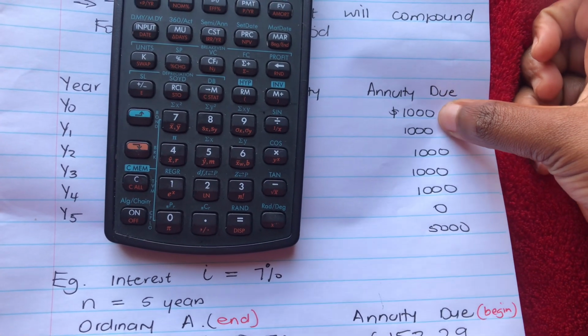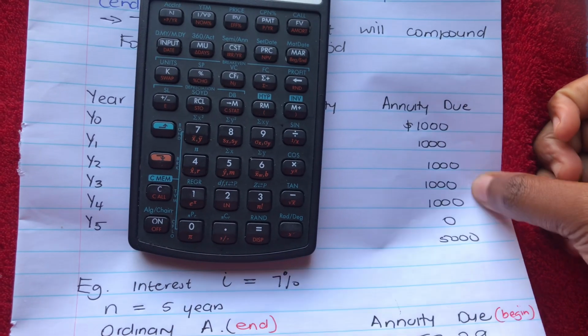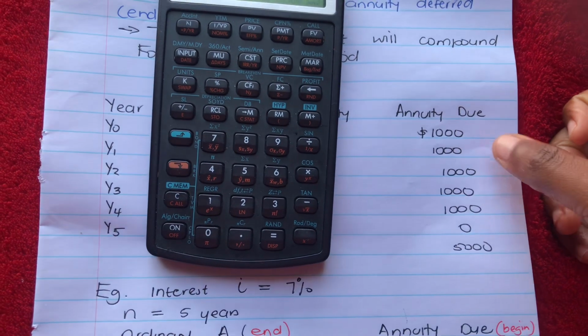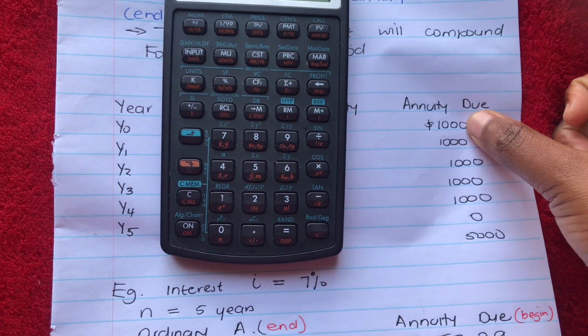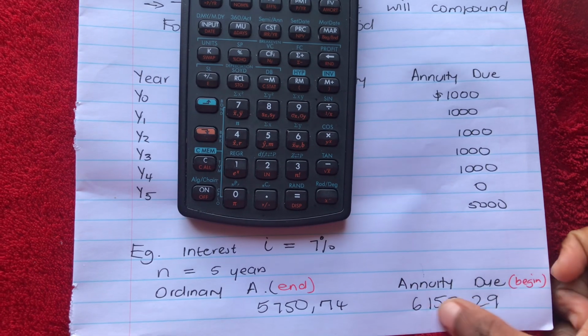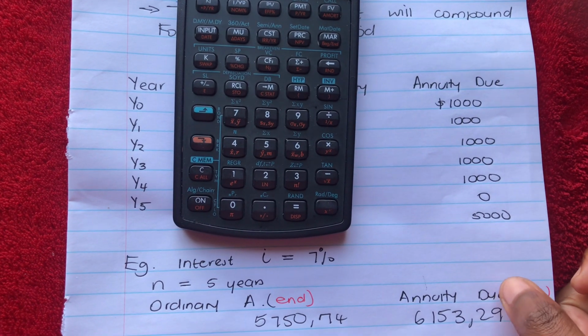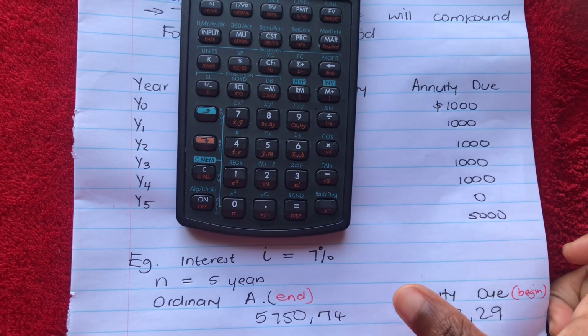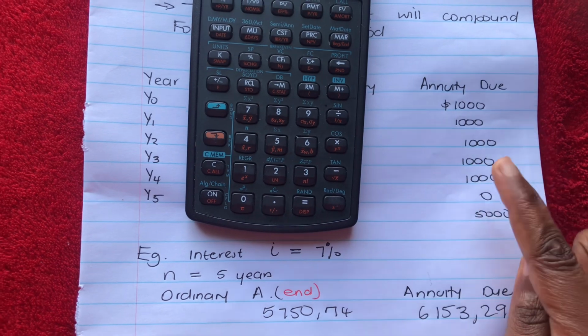That is why each of these payments has gained interest, which leads to the difference in this amount, and that is why the annuity due is always greater than the ordinary annuity, because of the interest earned at the beginning of the year.